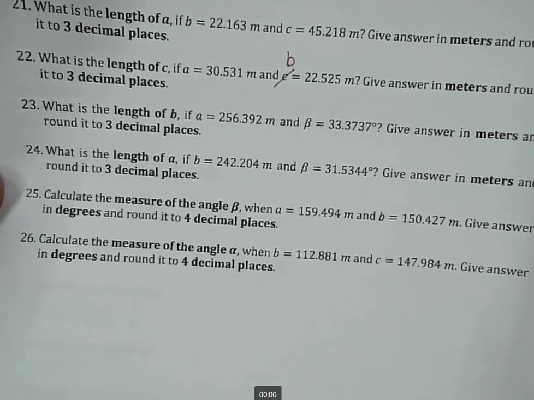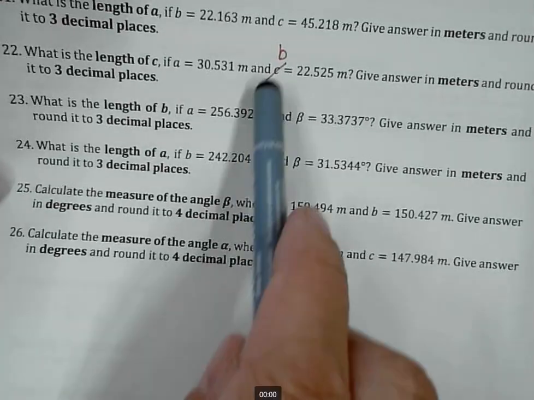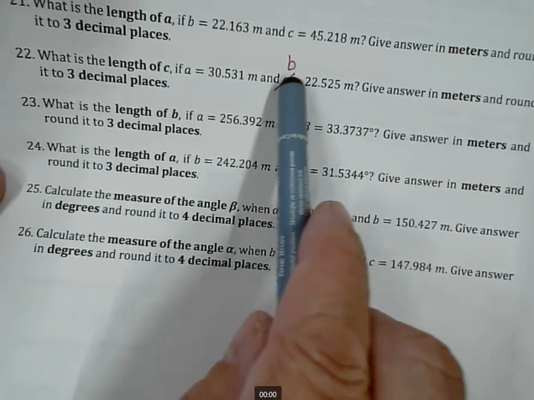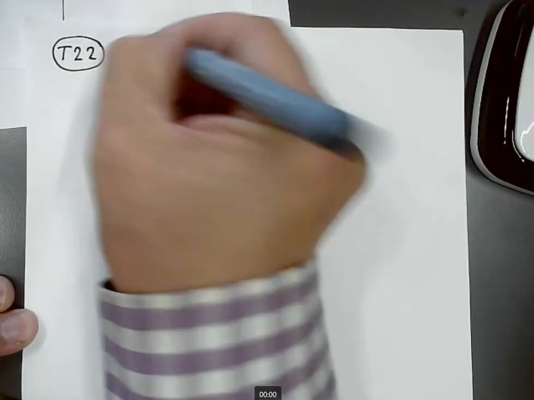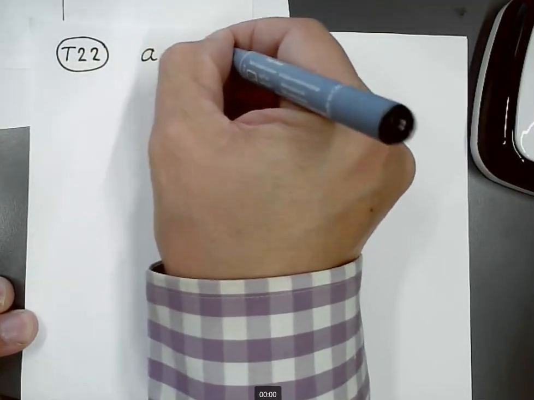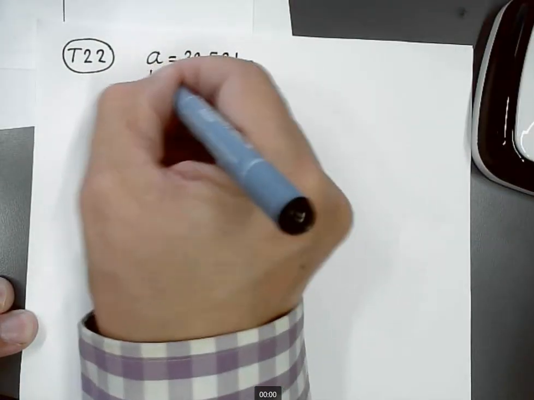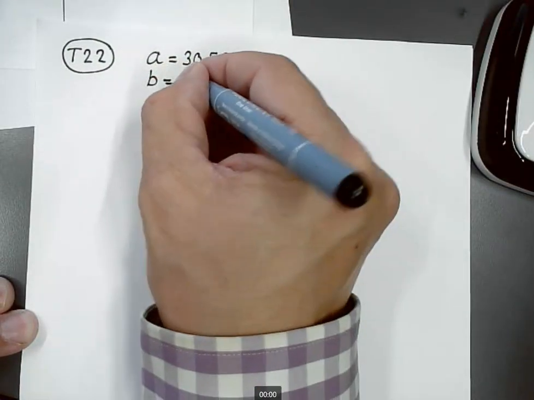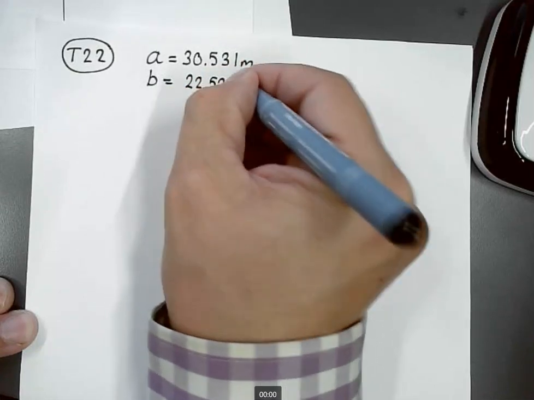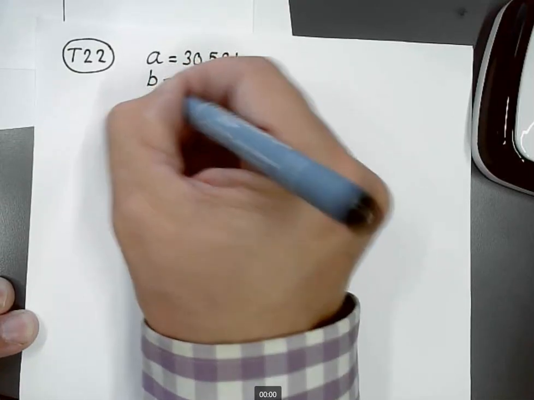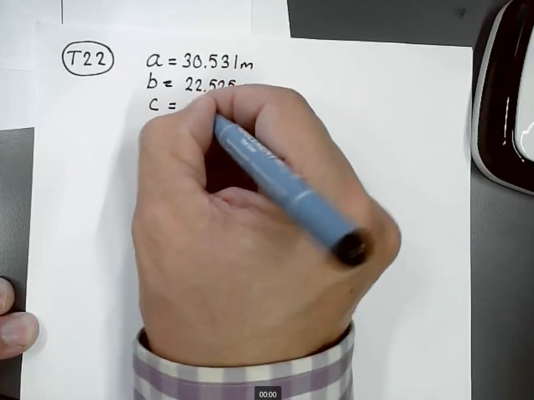Now we know A and B when we corrected this letter to B. A equals 30.531 meters, B like this, and C is unknown.